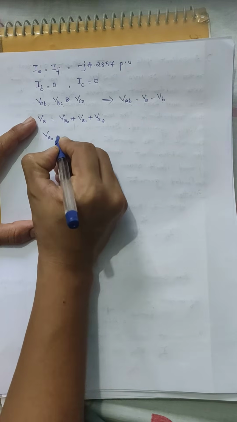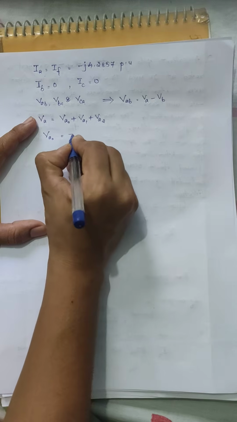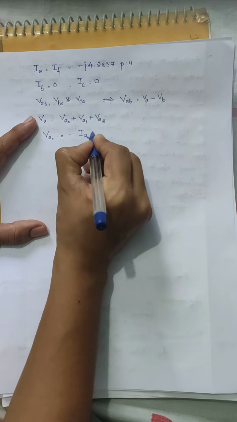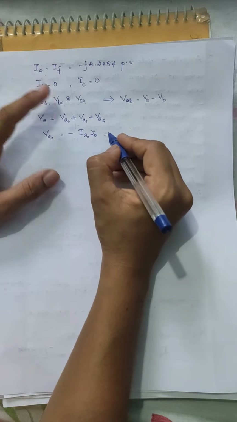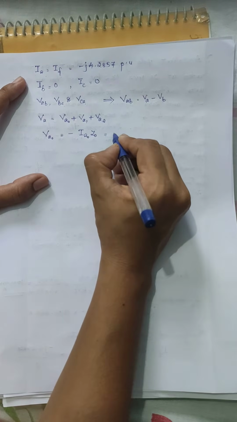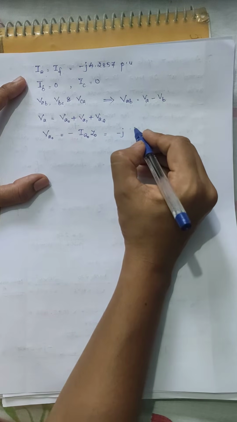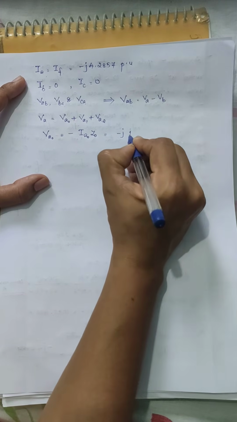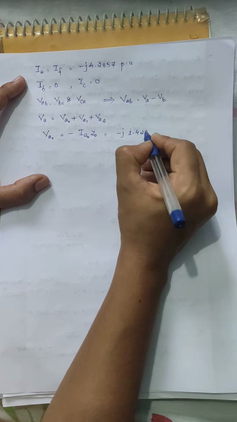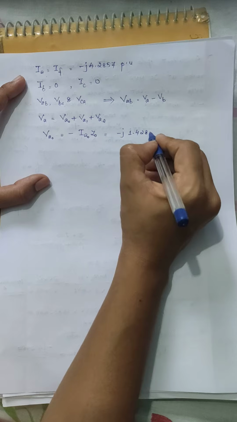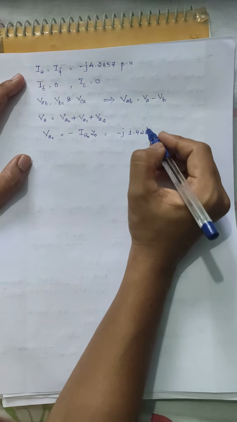VA0, terminal voltage of zero sequence network, is equal to minus IA0 into Z0. We have got the value of IA0 as minus j 1.4286.